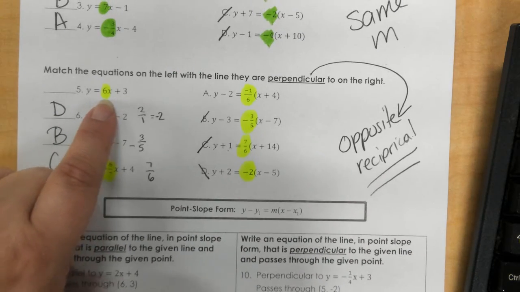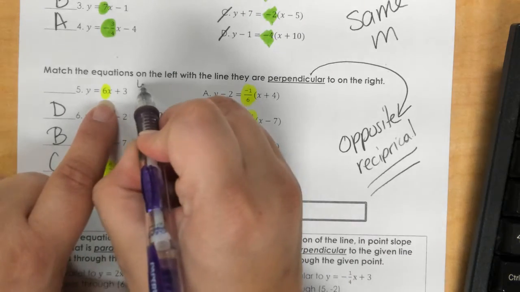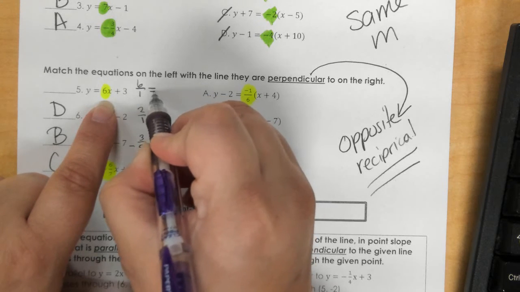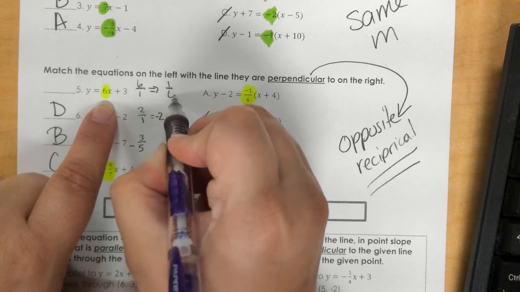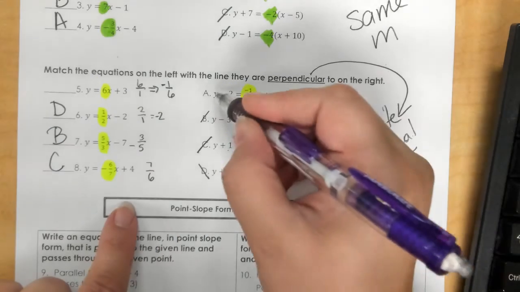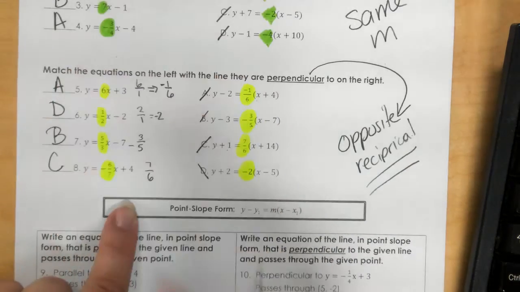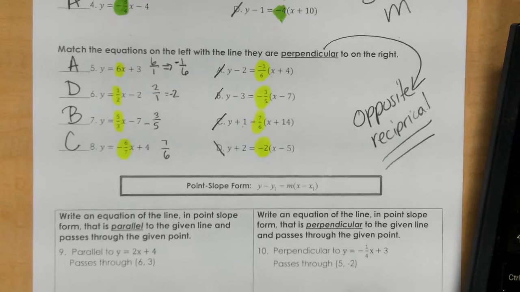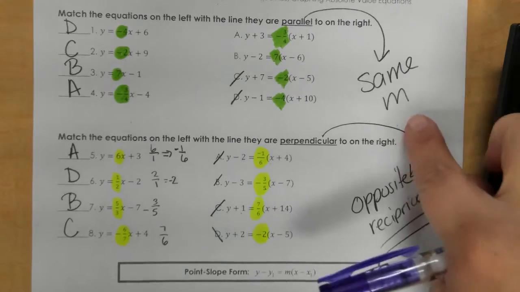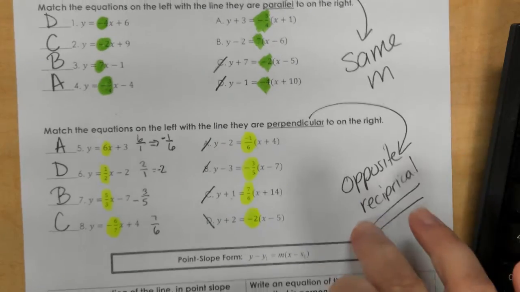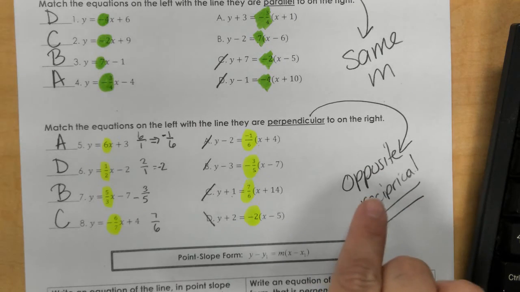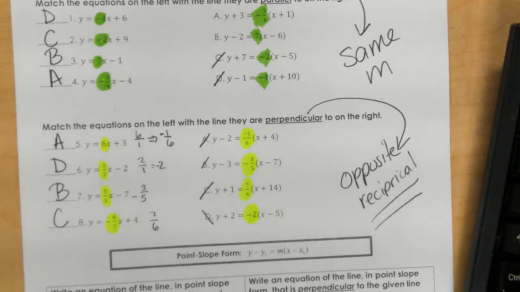Okay, so for this one, it's not a fraction. So I make it a fraction, 6/1. That's the same as 6. Then I'm going to have to flip it to be 1/6 and change the sign to negative. That gives me A. Alright, so just to recap, parallel, same slope, same numbers, and perpendicular, looking for opposite signs, and you're flipping for the reciprocal, you're looking for flipping the fraction there.